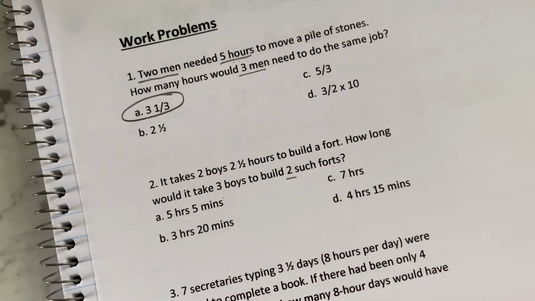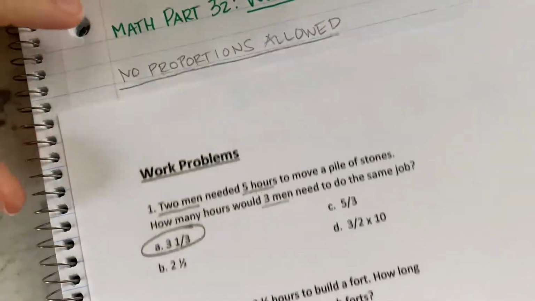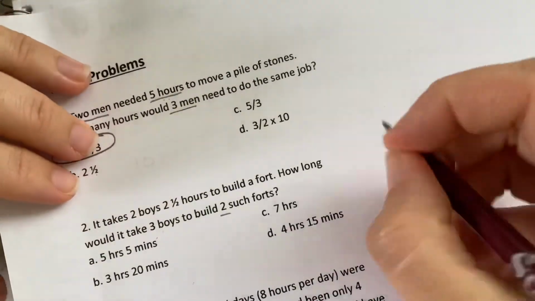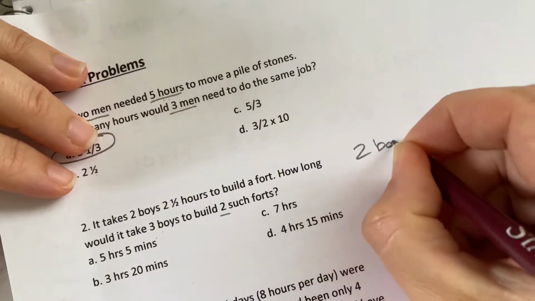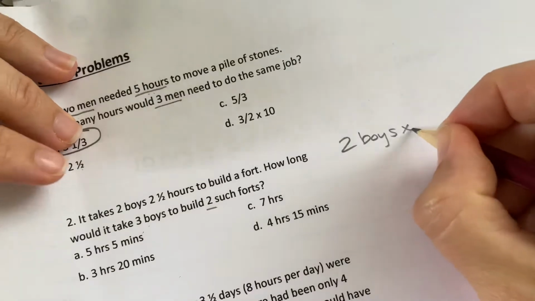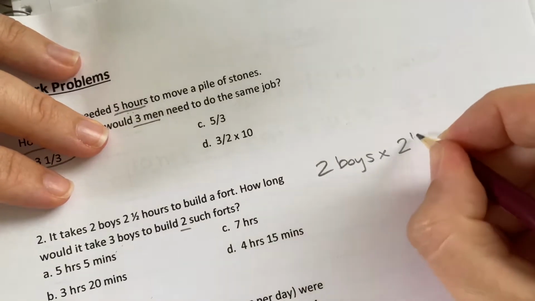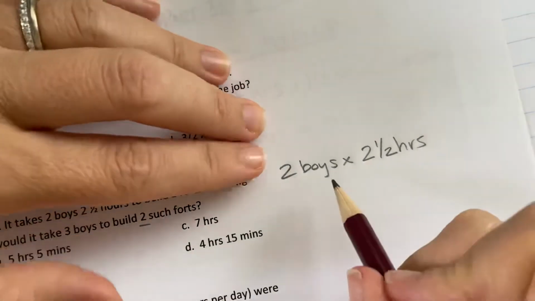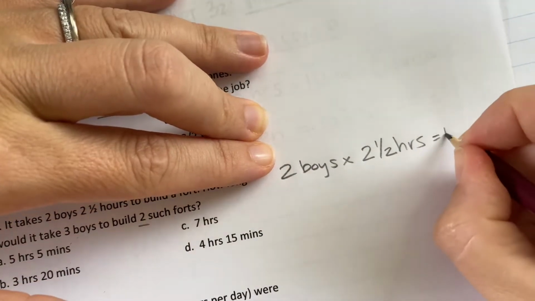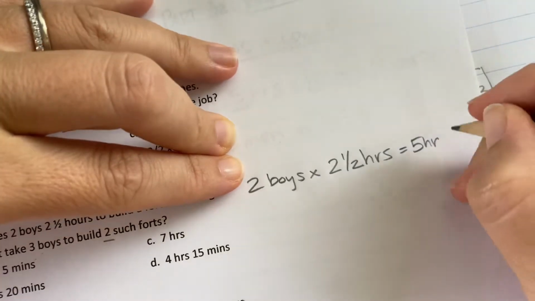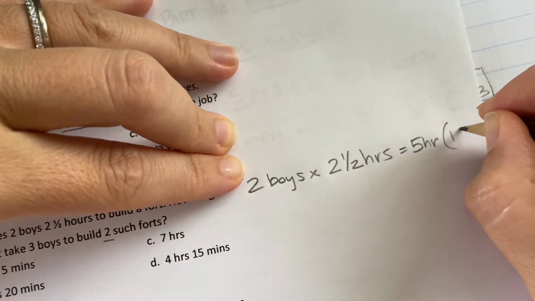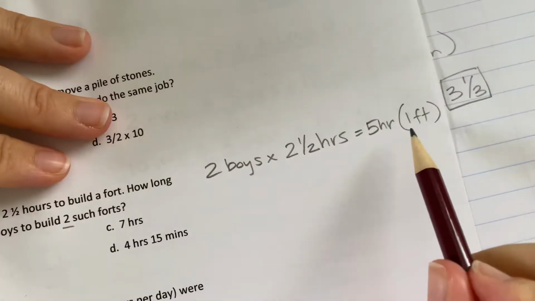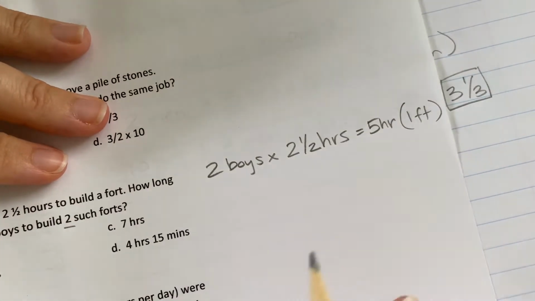So how we're gonna start this is the same way that we did our other problem. We're gonna take the number of people, so 2 boys, and multiply by the amount of time it takes them. So 2 boys times 2.5 hours, that's gonna be a 5-hour job. Now remember, this is only for 1 fort. It says to build a fort, so this is only for 1 fort.